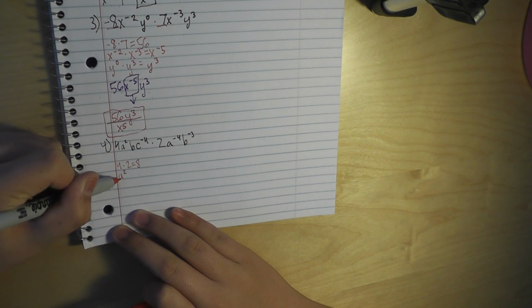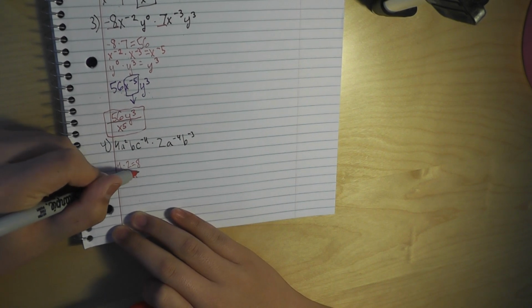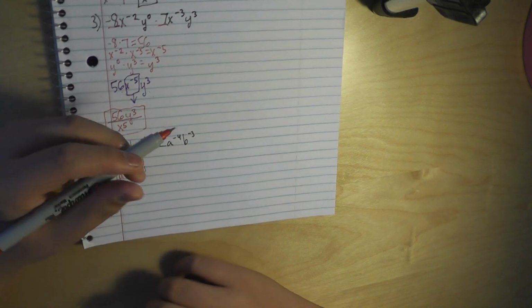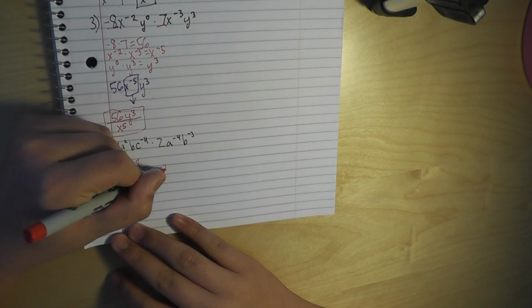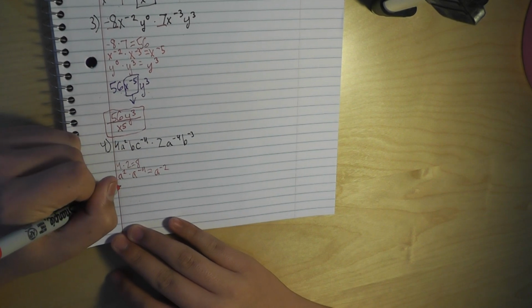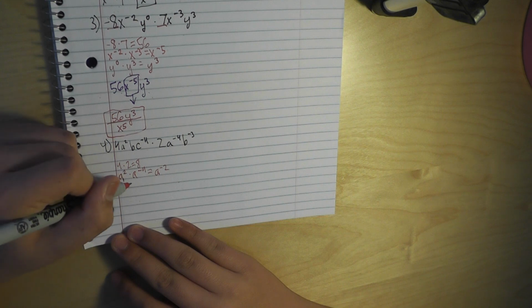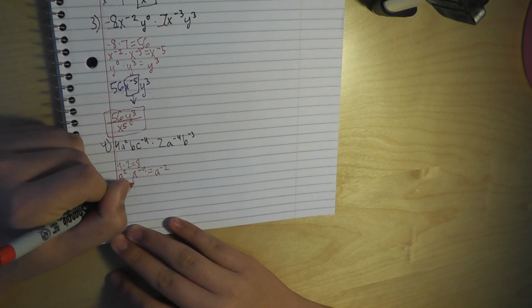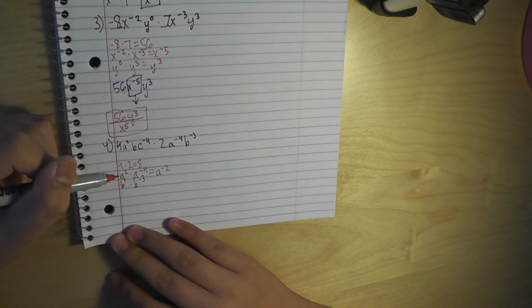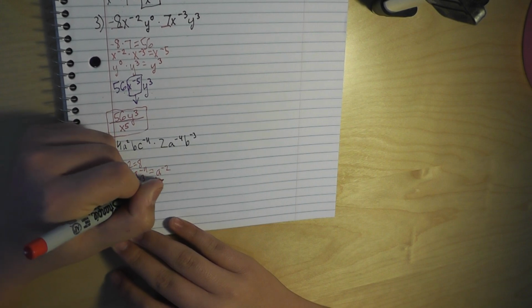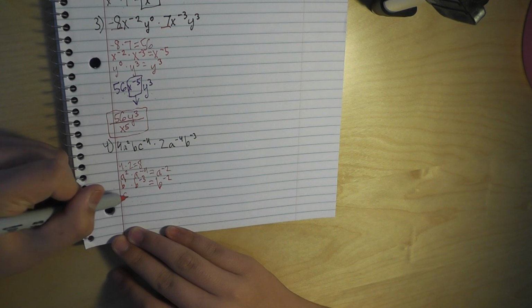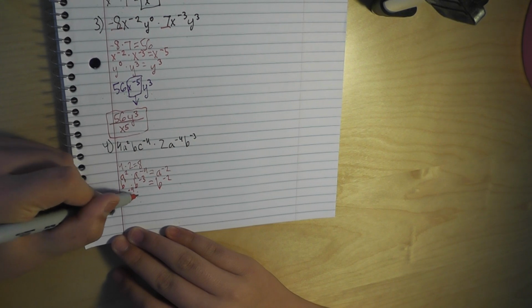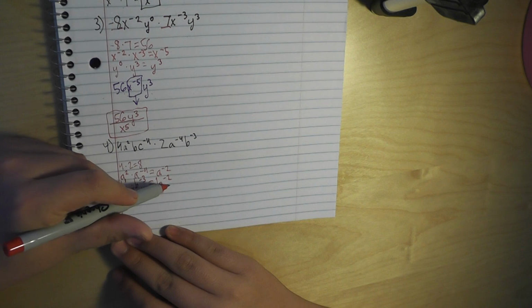Take a squared, multiply it by a to the power of negative 4. 2 plus negative 4 equals a to the power of negative 2. So it's just b to the power of 1 times b to the power of negative 3. So that gives us b to the power of negative 2. And then finally we get c to the negative 4 times 1 equals c to the negative 4.